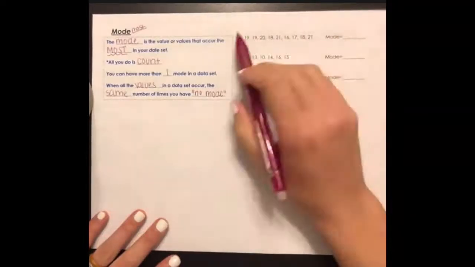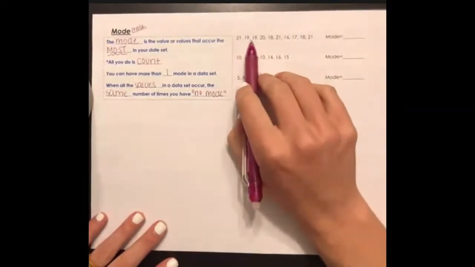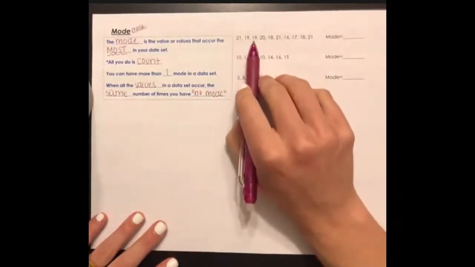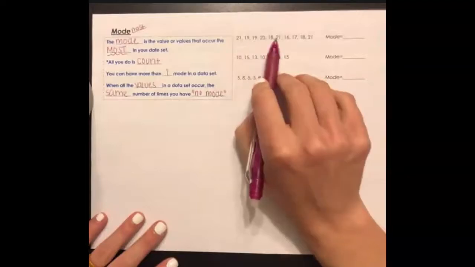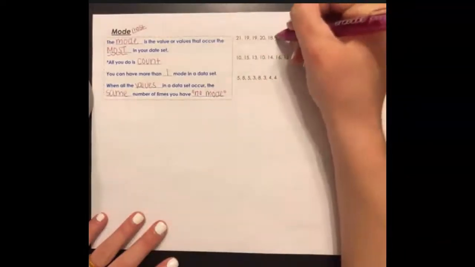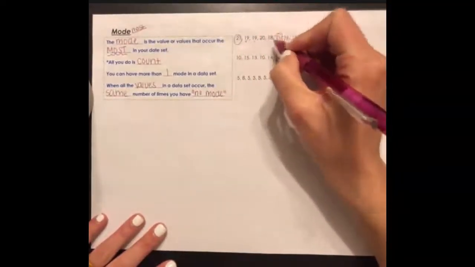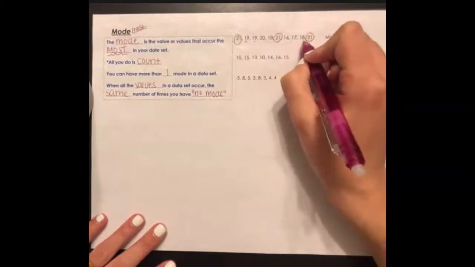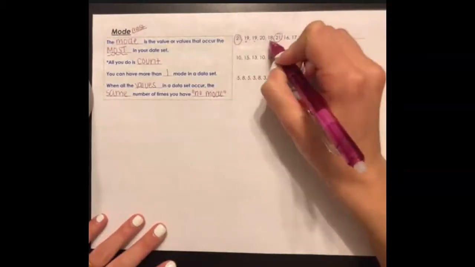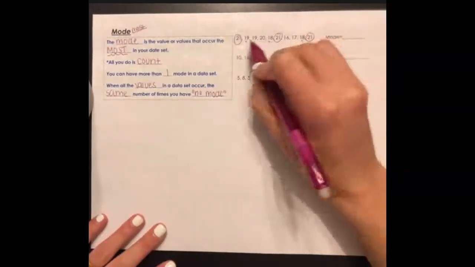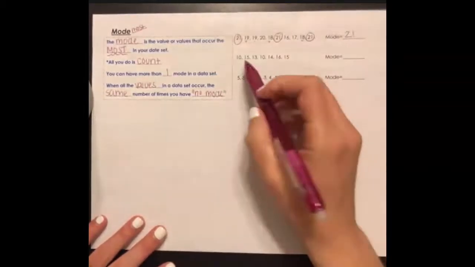So I'm going to go through, and I can see I have 21. Okay, I have 2 19s right here. And then let's see, 21, 21. Okay, so I know I have some 21s. So I have 1, 2, and 3 21s. Let's look for if we have 3 19s. We have 1, 2. Okay, so that's it. I have 2 18s. Okay, so the one that repeats the most is 21. So 21 is our mode. It repeats the most.